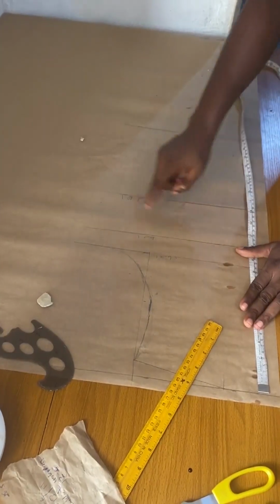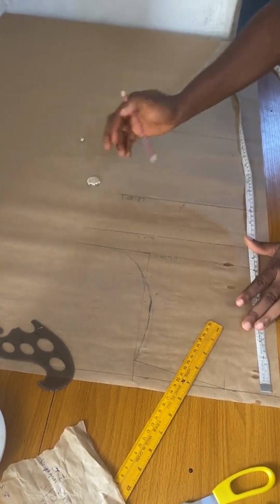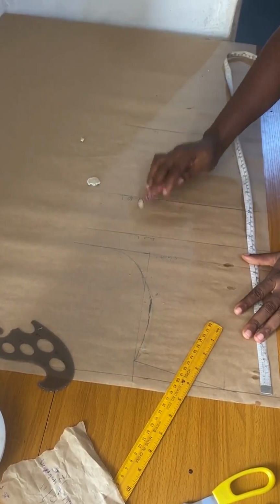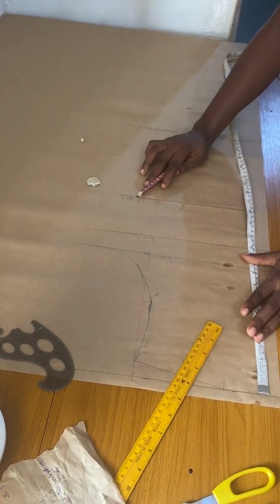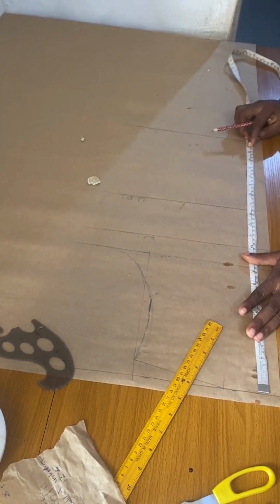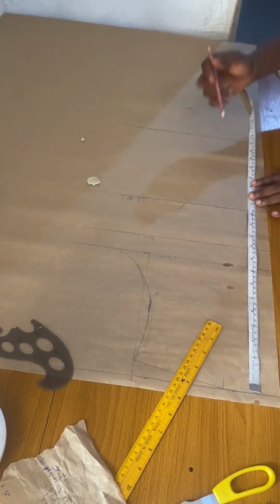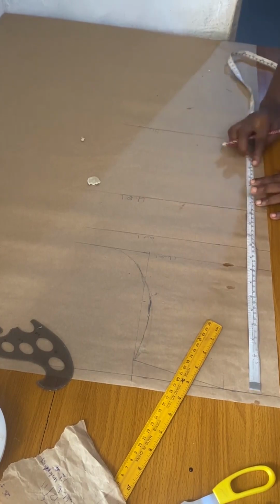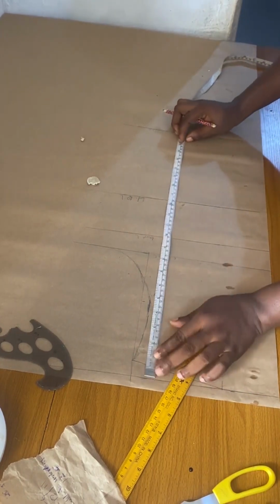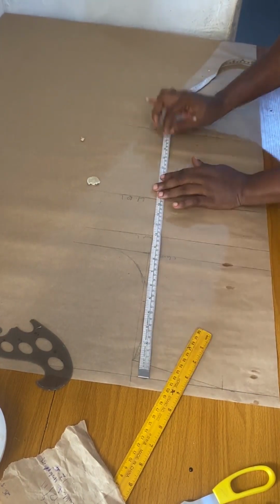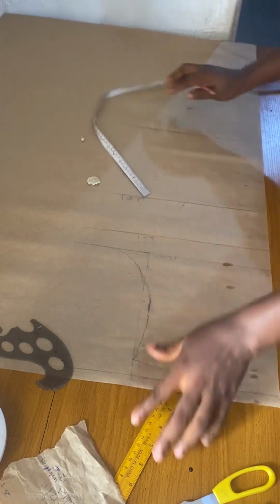Okay, sorry for my naming. This is the chest line, this is the bust line, this is my under bust line. Sorry, I didn't take out my waist measurement. Shoulder to waist is 16, so this is my waist measurement.